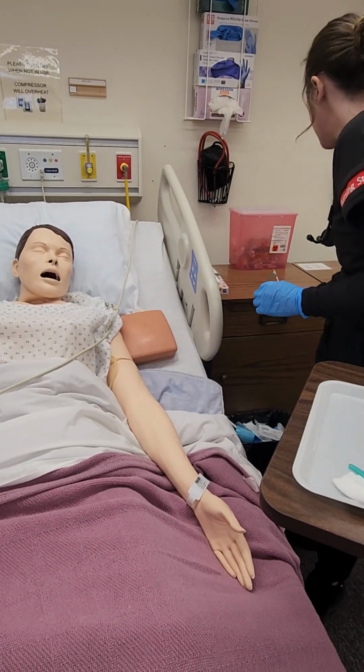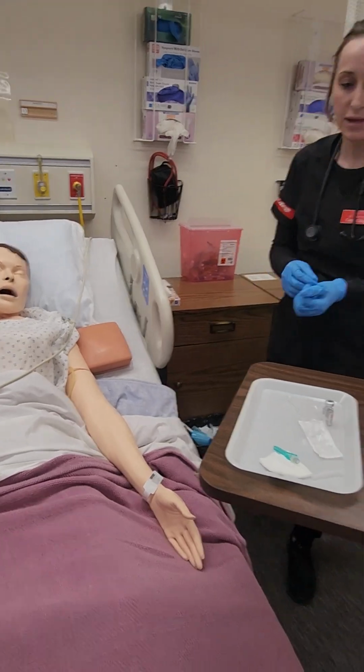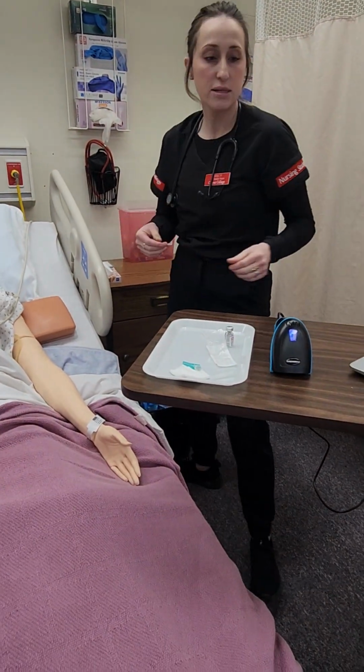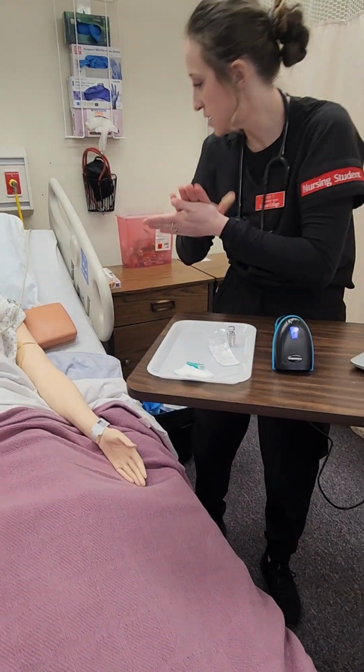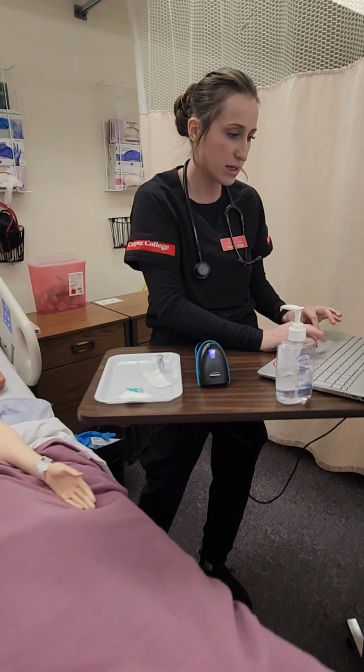Okay, are you doing all right? Yes. Okay. So I'm just going to make sure that it's not bleeding. Looks like you don't need a Band-Aid. I'm going to document and clean up a little bit.